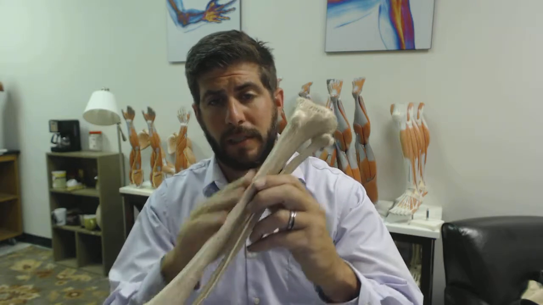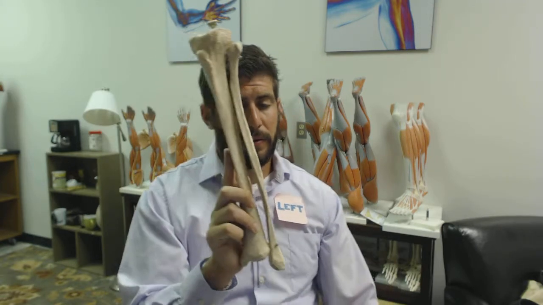Okay, so we're talking about your lower leg right now. It's composed of two bones, your tibia, which is this big guy, and your fibula. Your fibula is not weight bearing, it's just a point for muscle attachment. So it's really not going to have a lot of meat to it.